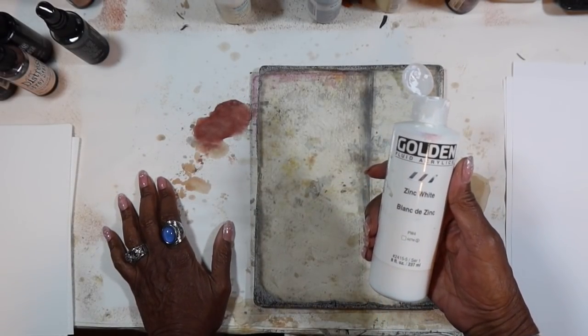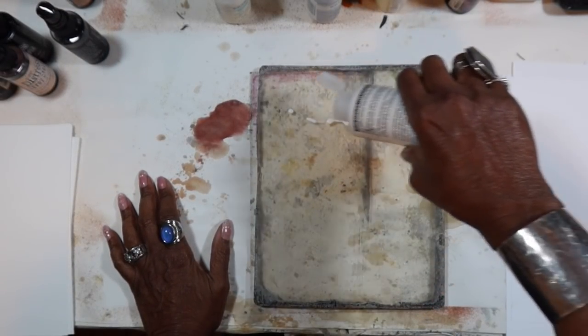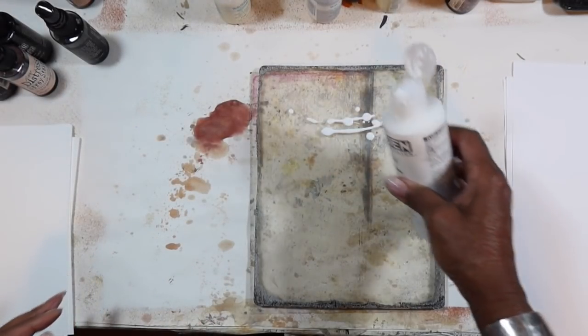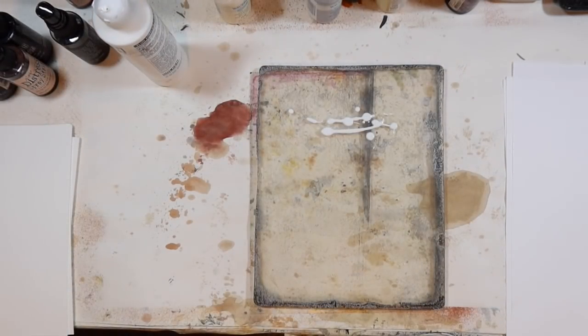This is golden zinc white in the fluid. And let's get, I can use this sprayer here. This is good enough.